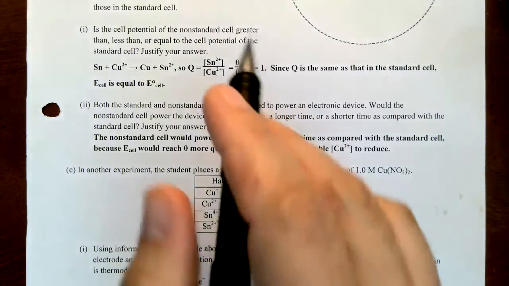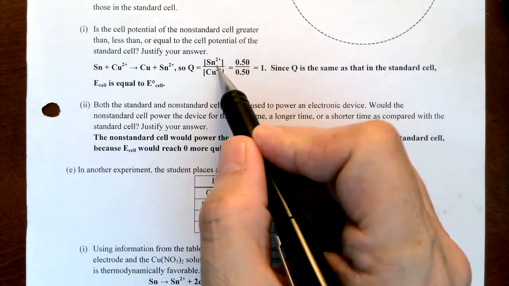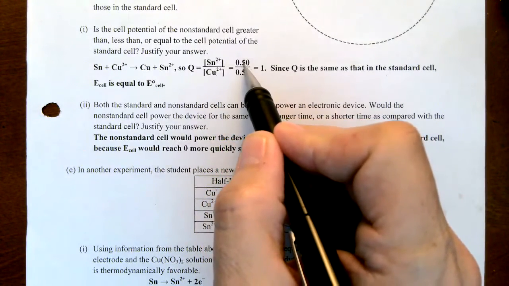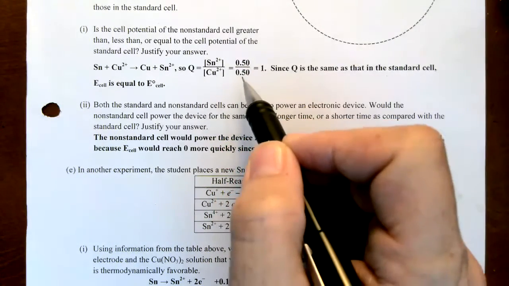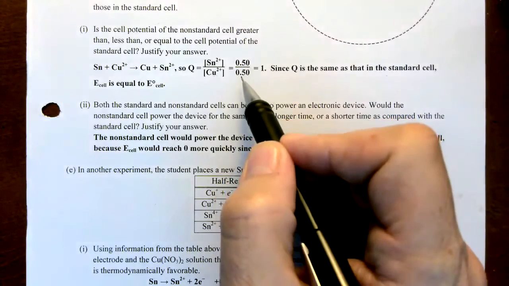And here's my illustration. If you're using up 0.01 molarity per minute, well, using it up in 0.5 and 0.5 creates a bigger percentage change than if this number was 1 molarity and 1 molarity.